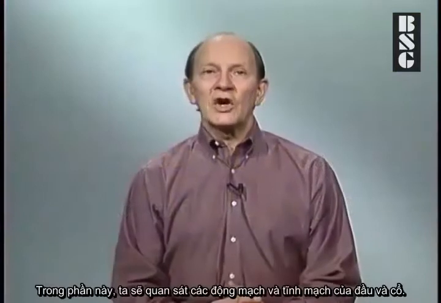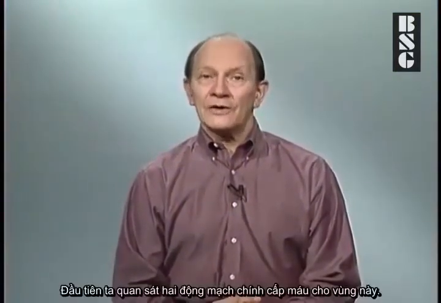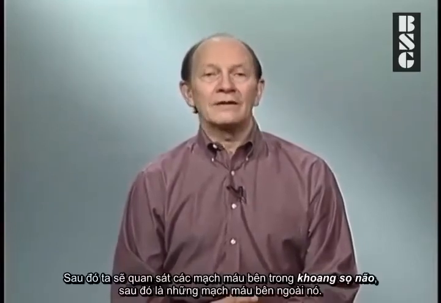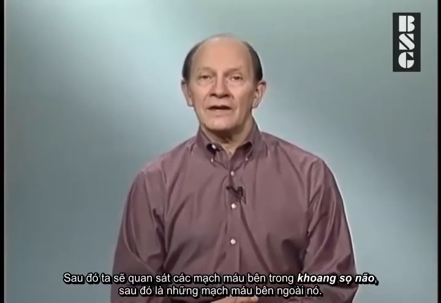In this section, we'll look at the arteries and veins of the head and neck. First, we'll look at the two major arteries that supply the region. Then, we'll look at the blood vessels inside the cranial cavity, then at the ones outside it.